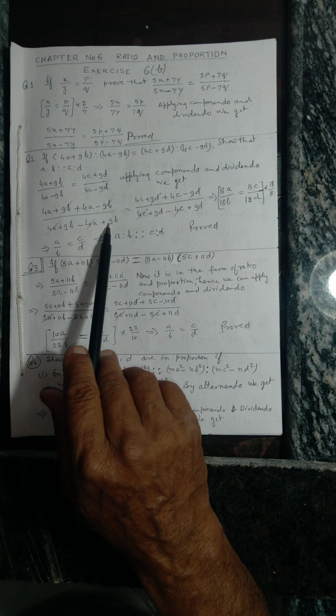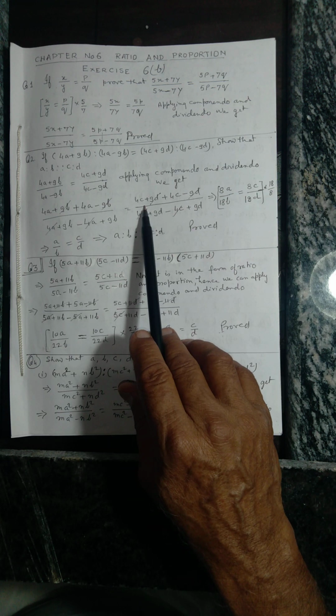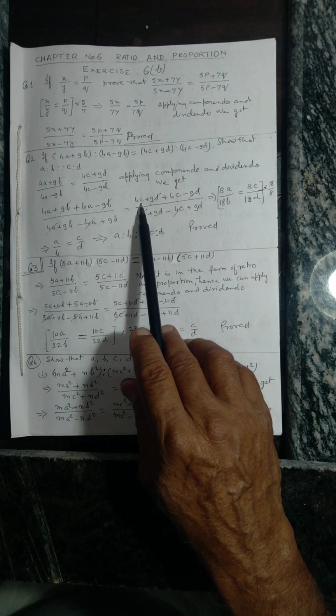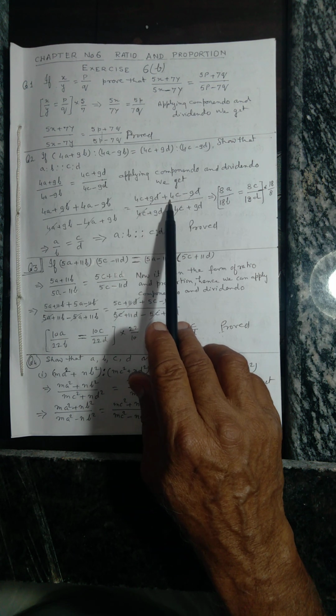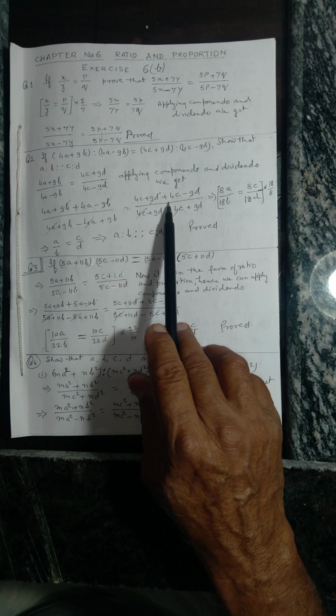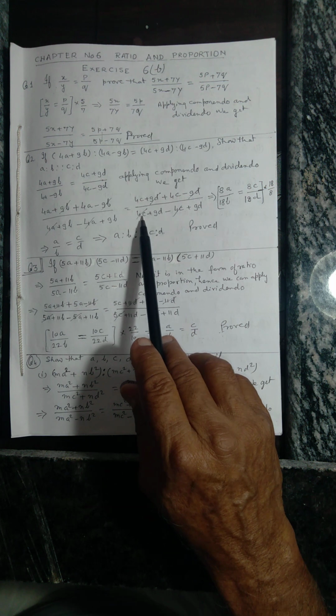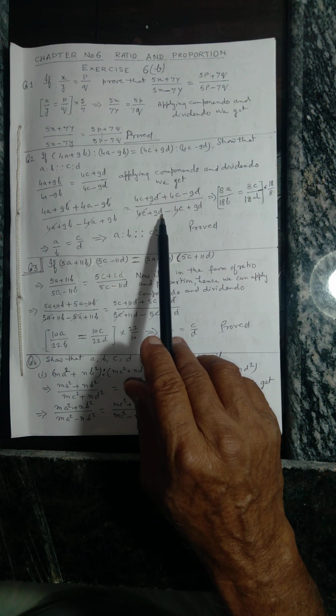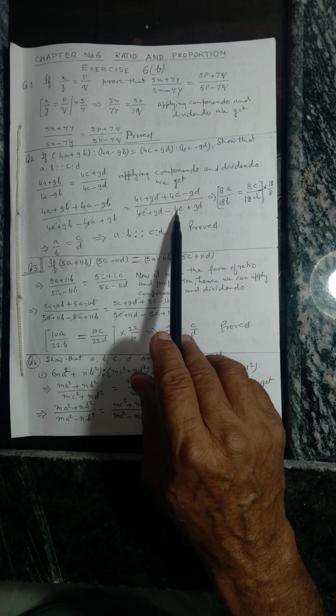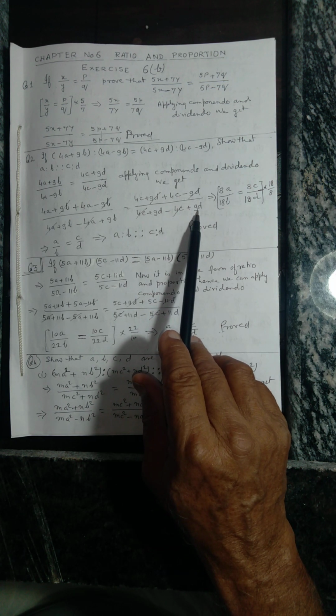So I have written here. Similarly, on the right hand side also, the numerator, that is 4c plus 9d, plus denominator, that is 4c minus 9d, whole upon 4c plus 9d, that is numerator part, minus denominator, that is 4c minus 9d.